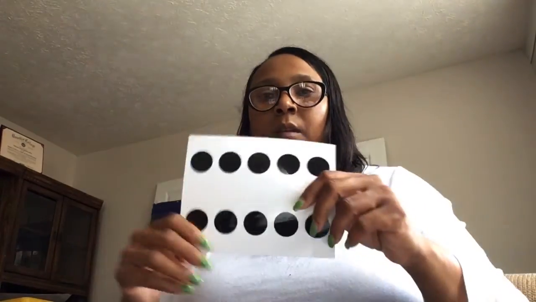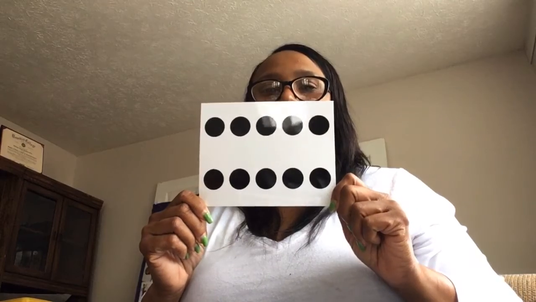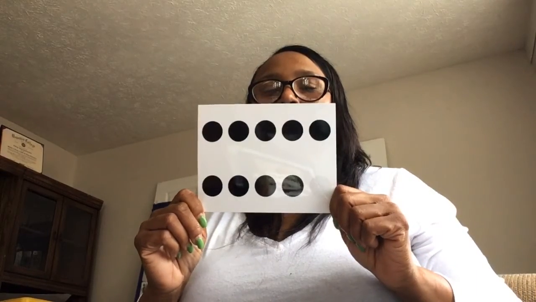How many dots do you see? Think about it. 2. How many dots do you see? 3. How many dots do you see? 10. How many dots do you see? 9.